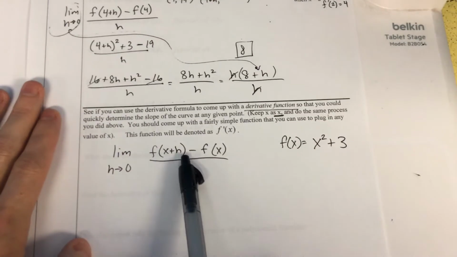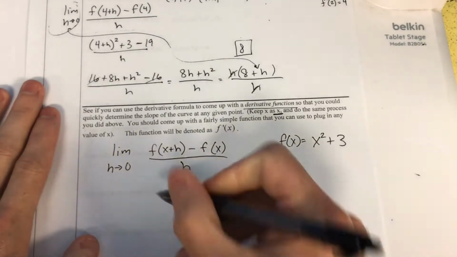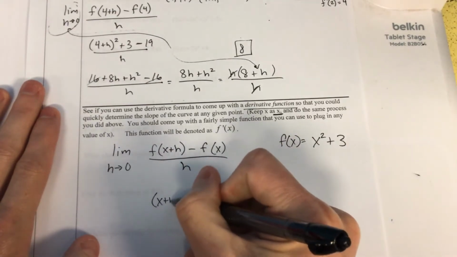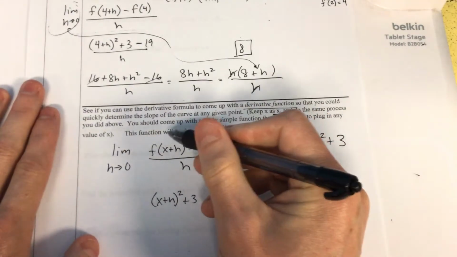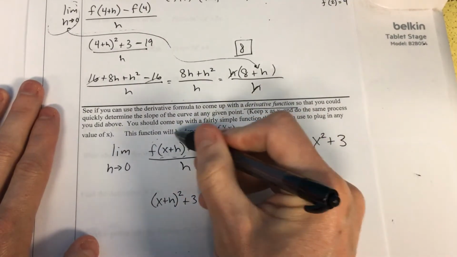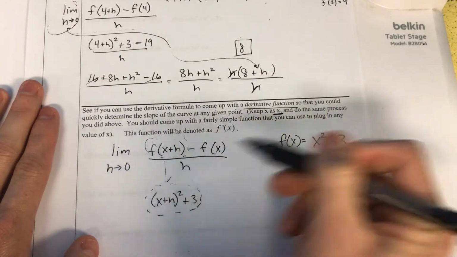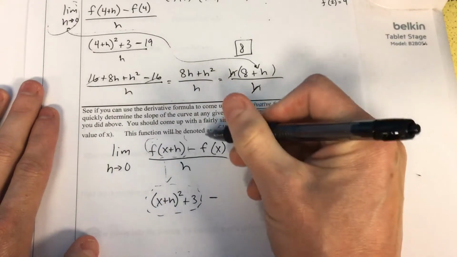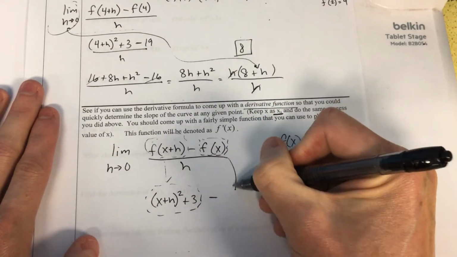So when it's x plus h, we're just going to do the same thing. We're just going to plug in x plus h right here. So this is going to be x plus h squared plus 3. So that's the f of x plus h part right here. And then we have the minus, and then we have the f of x part. So this f of x part's going to go here.